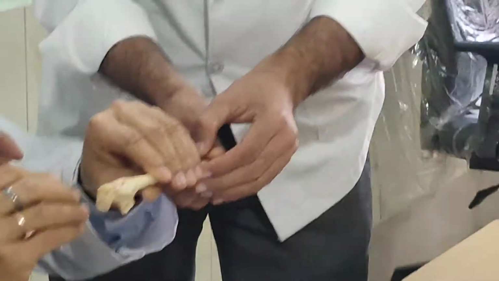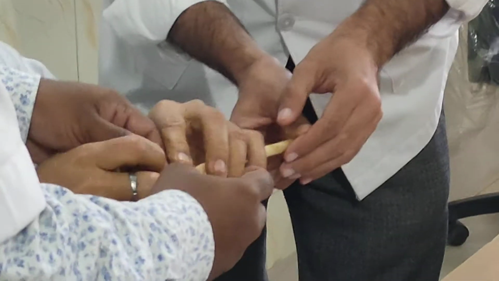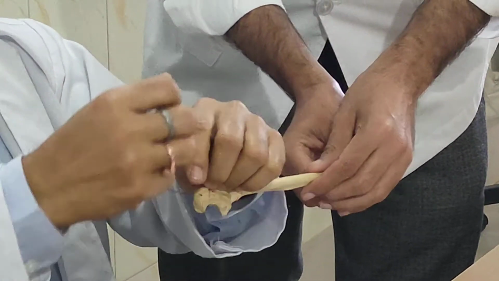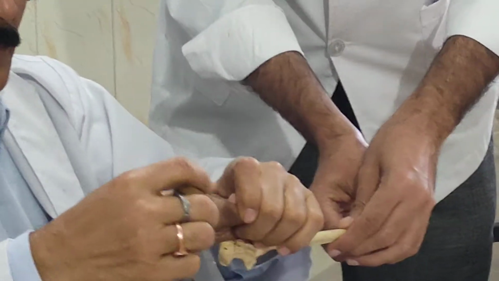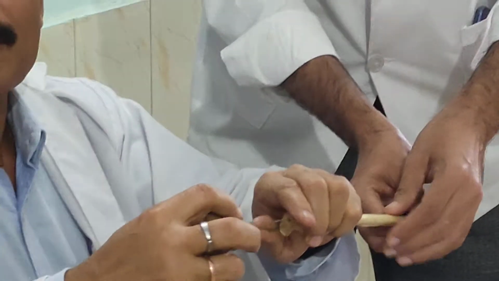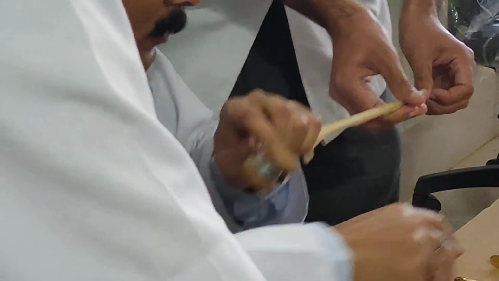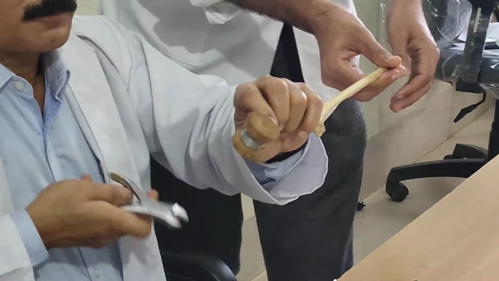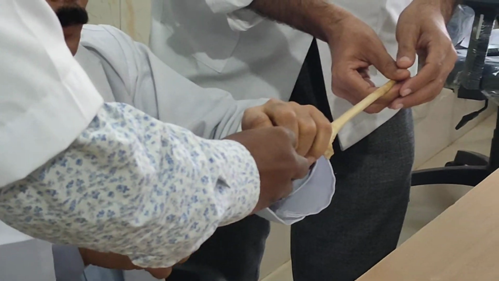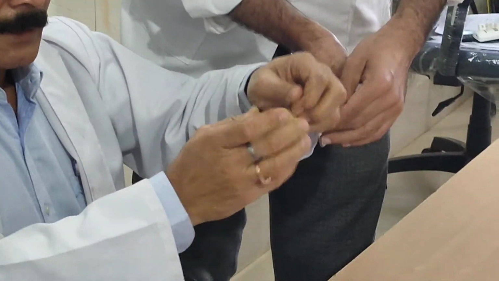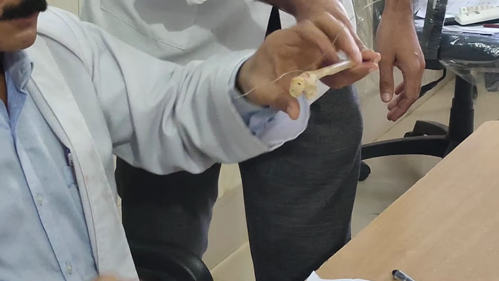Then what can you do? You can cut it away also. One cutter is okay. Then you can make a loop also if you want. We'll talk about the loop later. What next?